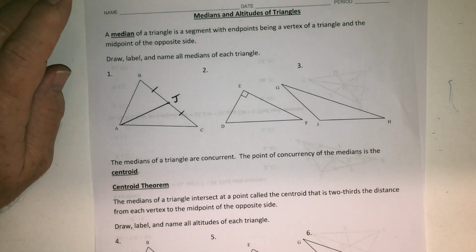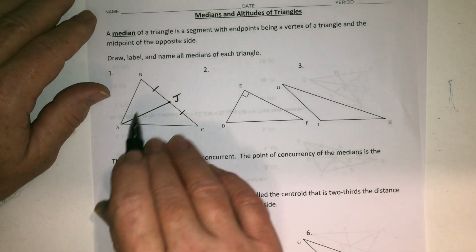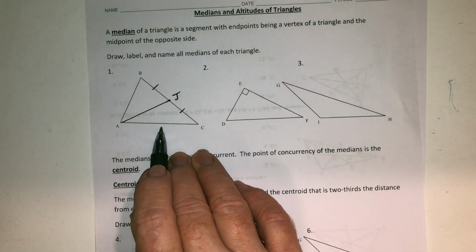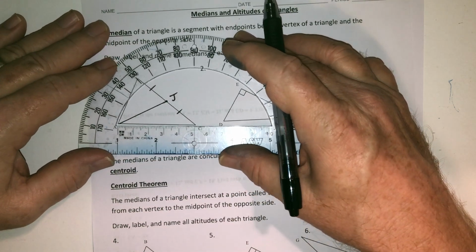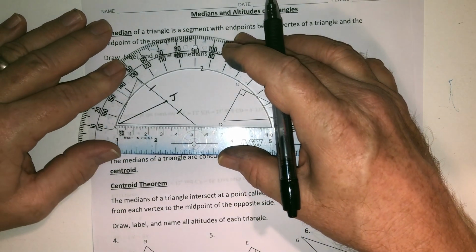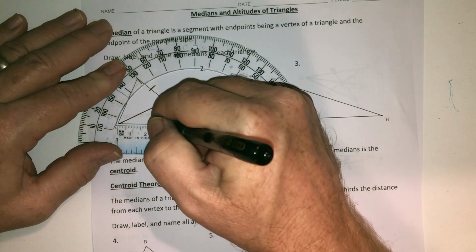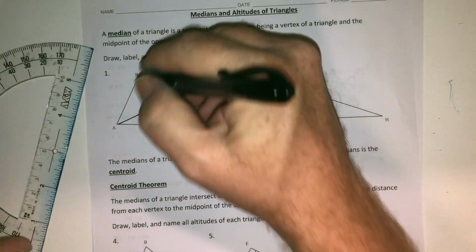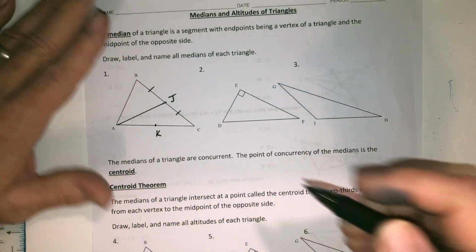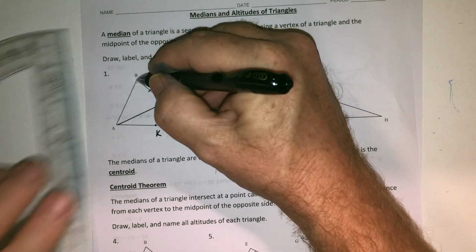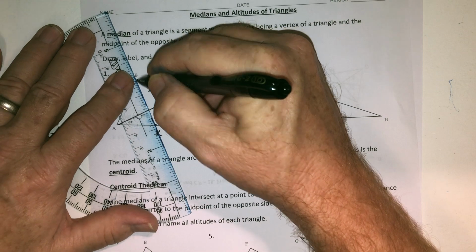Let's put in one from B next. I'm going to come from B to the midpoint of segment AC because that's the opposite side. Well, that one also looks like it's 5 centimeters, and 2.5 would be approximately right there. I'm going to call that point K. And now I'm going to draw the median from B to point K.